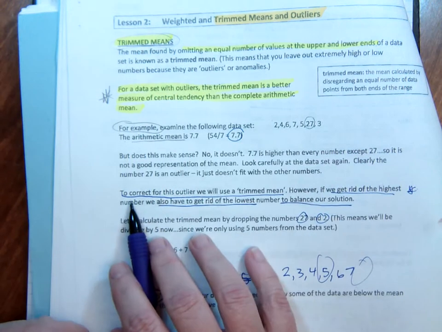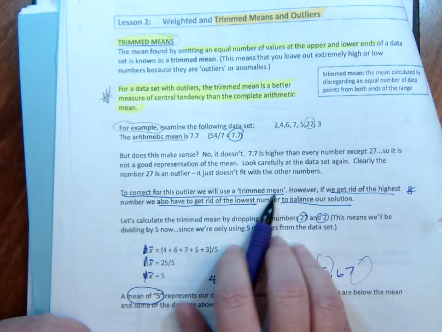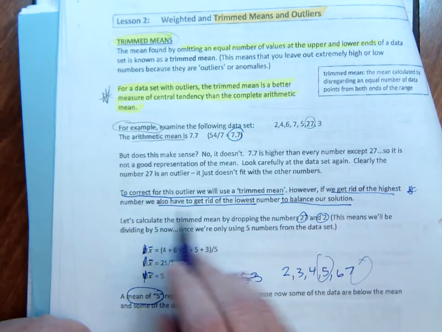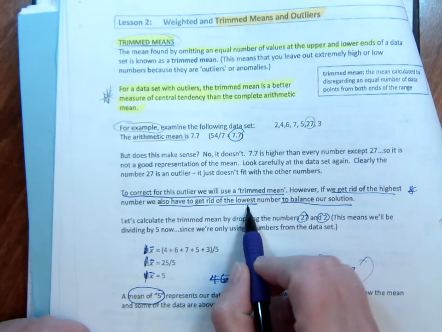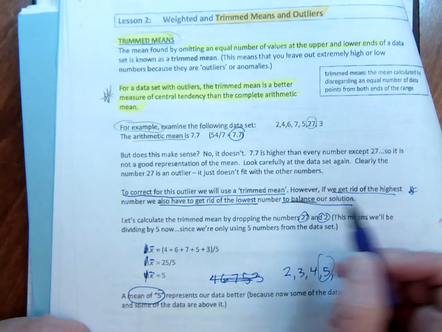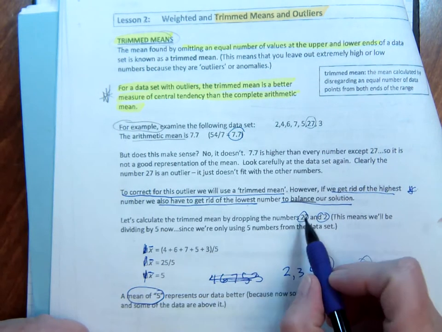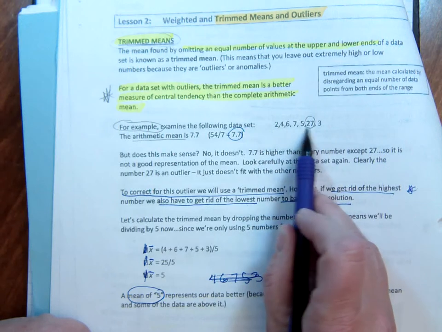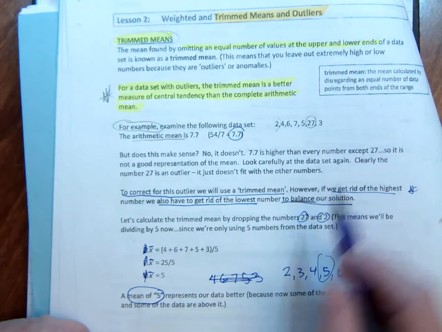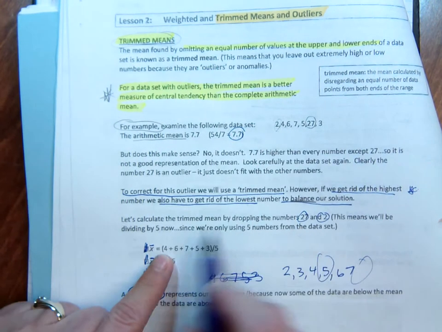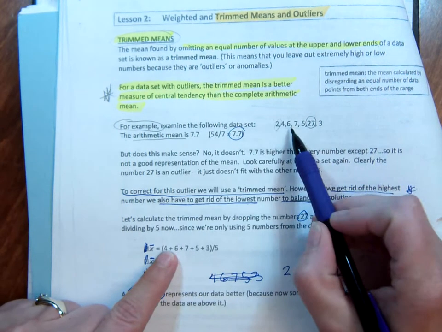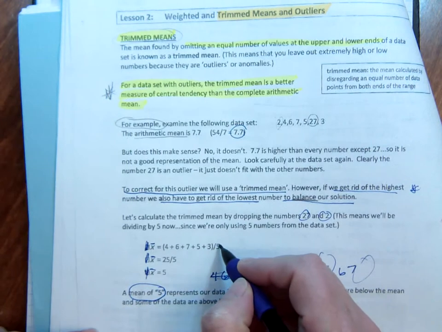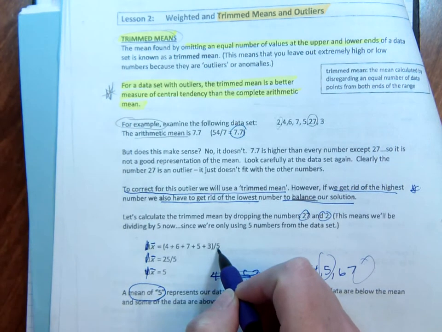So to correct for this outlier, we will use a trimmed mean. Now this is important. If we get rid of the highest number, we also have to get rid of the lowest number to balance out our solution. So let's calculate a trimmed mean by dropping the highest number, 27, and the lowest number, which is 2. So we're going to drop these out. Then I'm going to add up what's left: 4 plus 6 plus 7 plus 5 plus 3. And I'll divide by 5 numbers because I only have 5 numbers now.